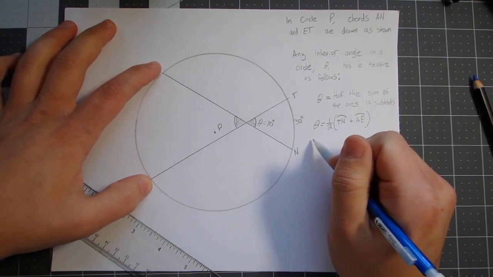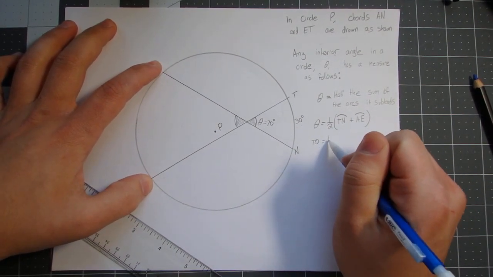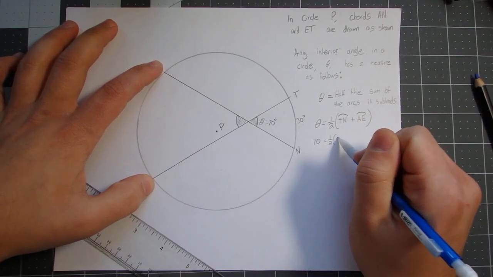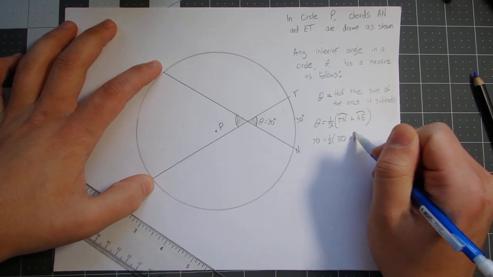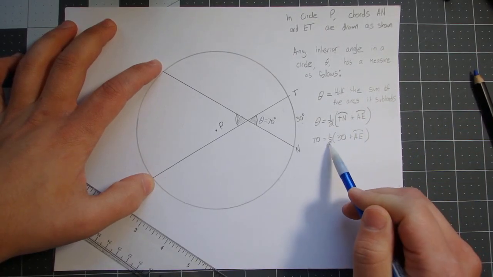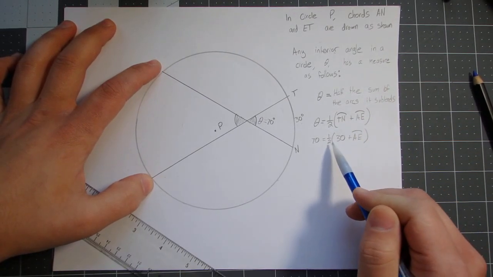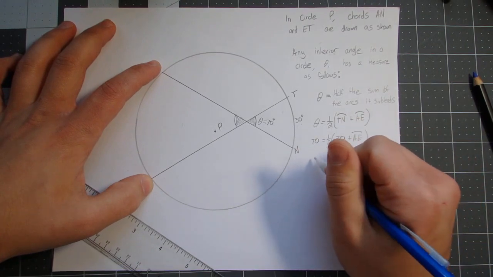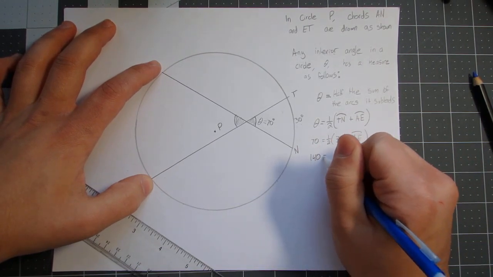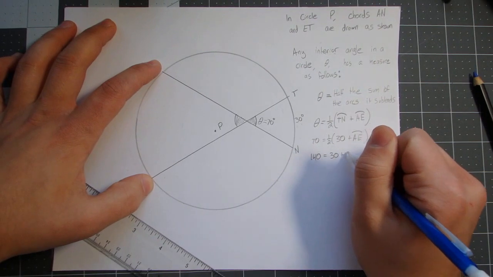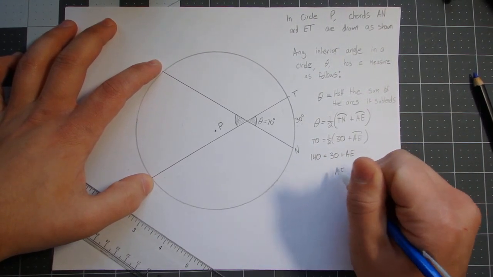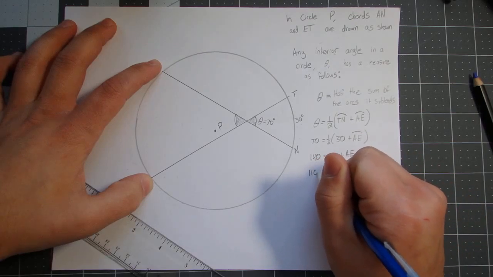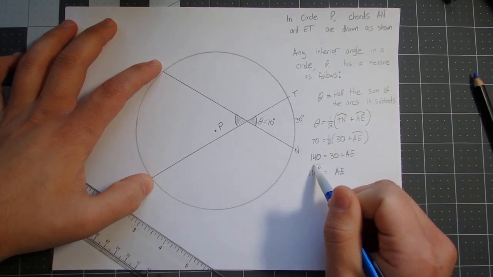Well, I can just plug in here and say, well then 70 is equal to 1/2 of 30 plus arc AE, or I could call that X. And I don't want to take half of my unknown. Instead, I'm just going to multiply both sides by 2. 140 equals 30 plus AE, which gives me that AE is equal to 110 degrees.